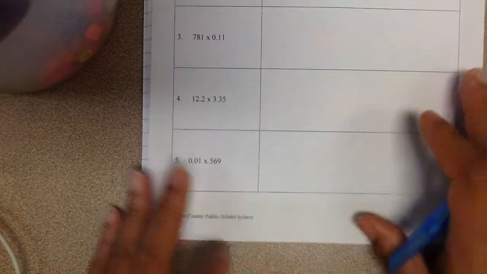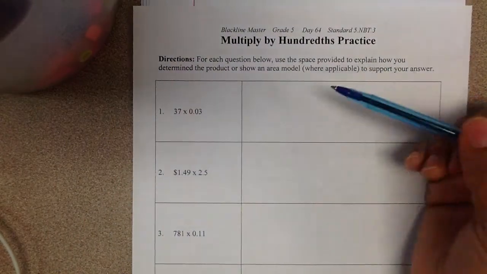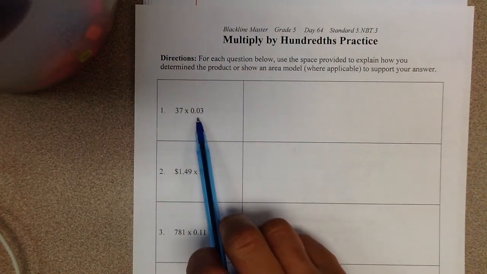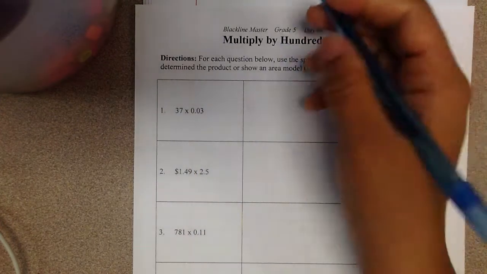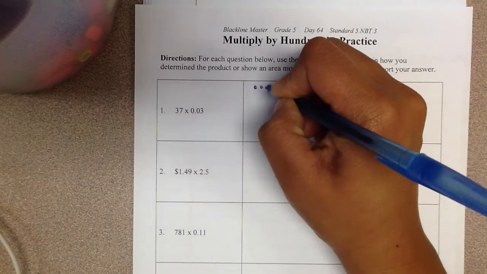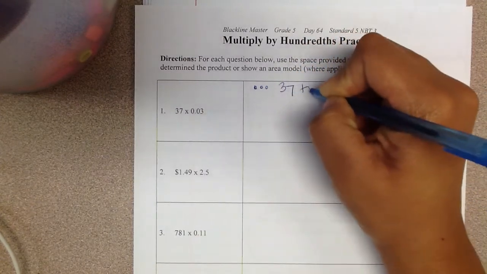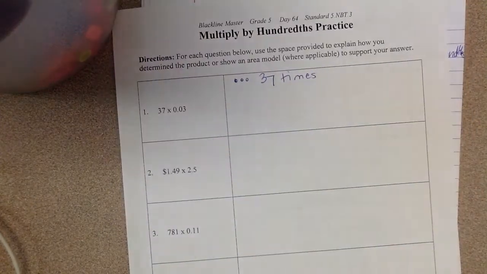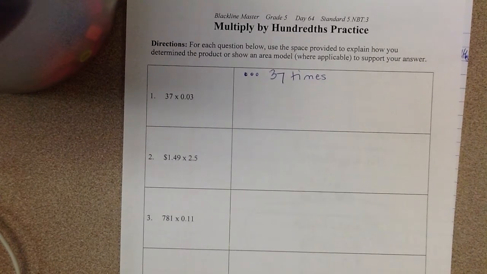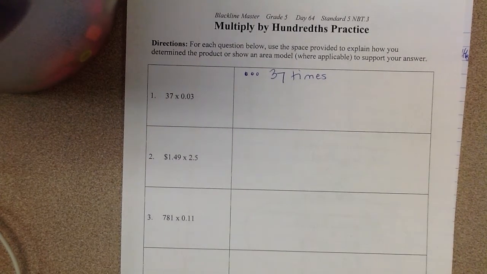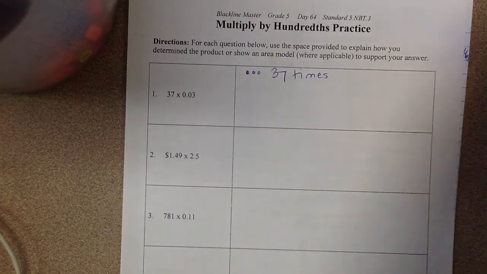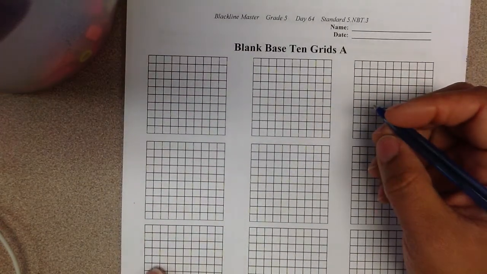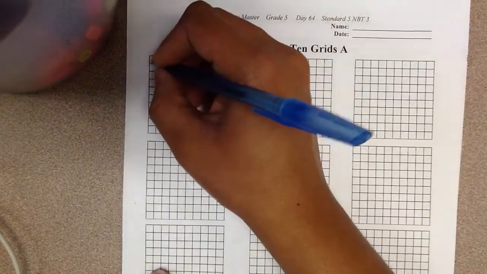Okay. We're going to look at this first one here, 37 times 300ths. This means I have 300ths 37 times. Okay, I have 300ths 37 times. The best way to show that, I can show it to you with base 10 grids first. So if I have 300ths 37 times, that's going to take a lot of shading.